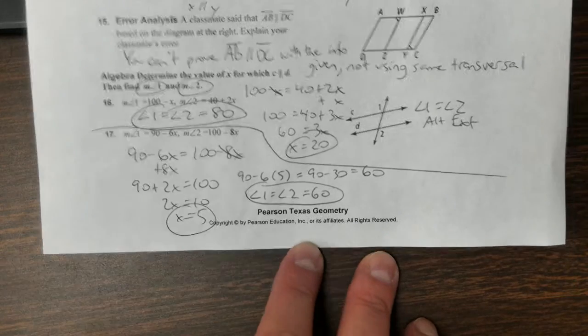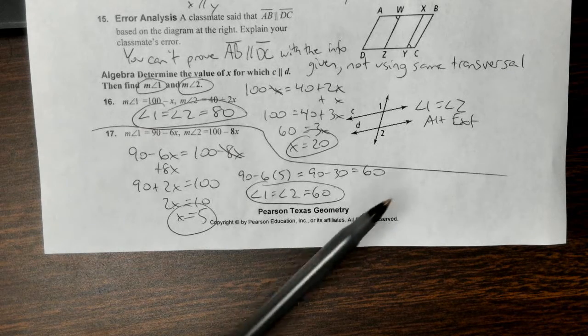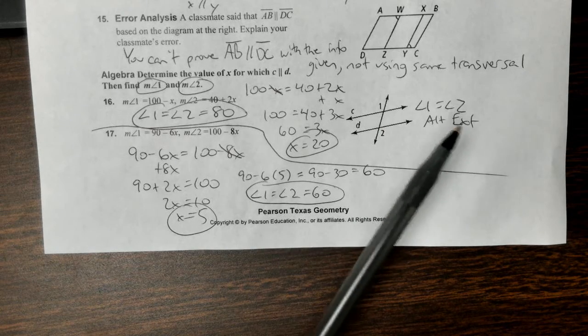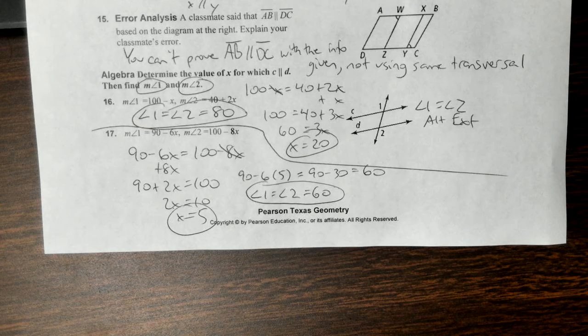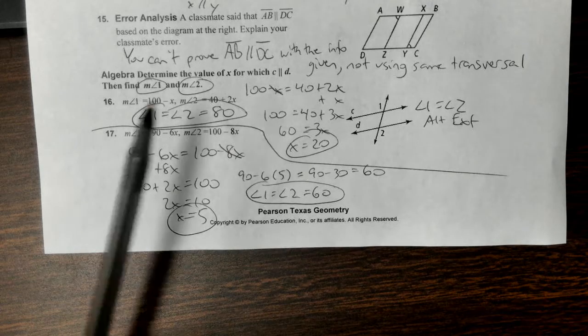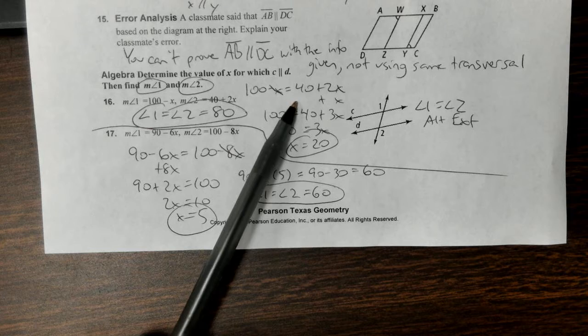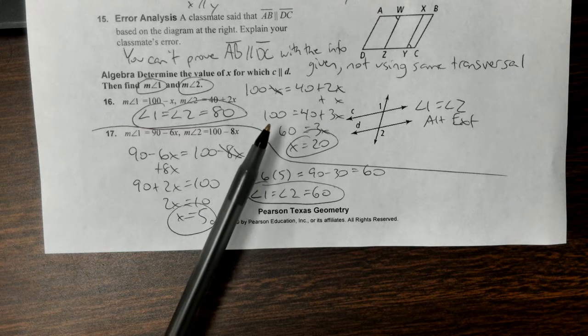Okay, now on 16, you look at the drawing related to 1 and 2, which are over here, and we see that they're alternate exterior because they're further away and they're on two different sides of the transversal. So because of that, we do our equal sign. We have 100 minus x equal to 40 plus 2x. And from there, just solve it.